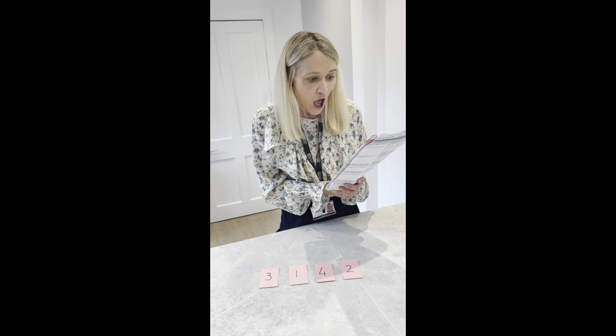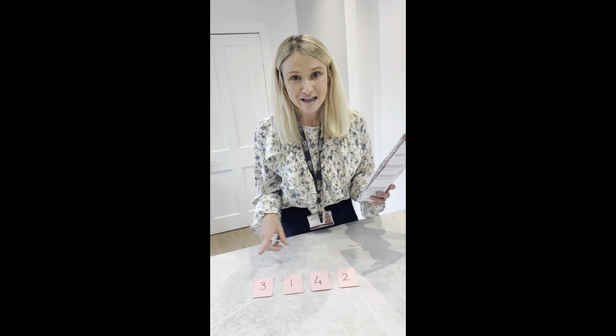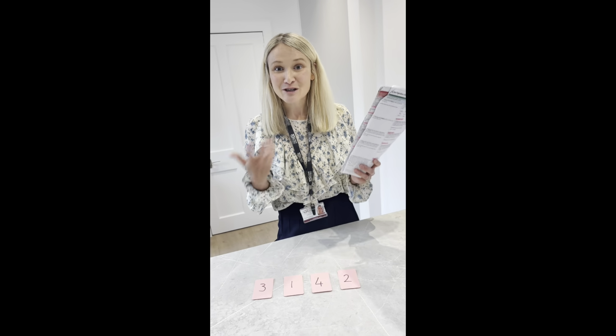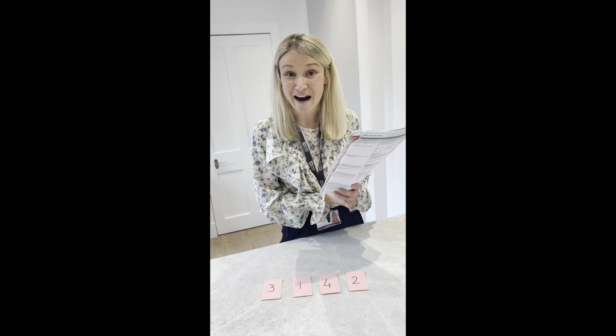You want to then ask your learner to put these cards in order, starting from number 1, from the smallest number, and watch what they do. Do they sequence them from left to right? Do they do it from top to bottom? Just notice and observe, what does the learner do? And then ask them to say the numbers in turn and point to them as they do.